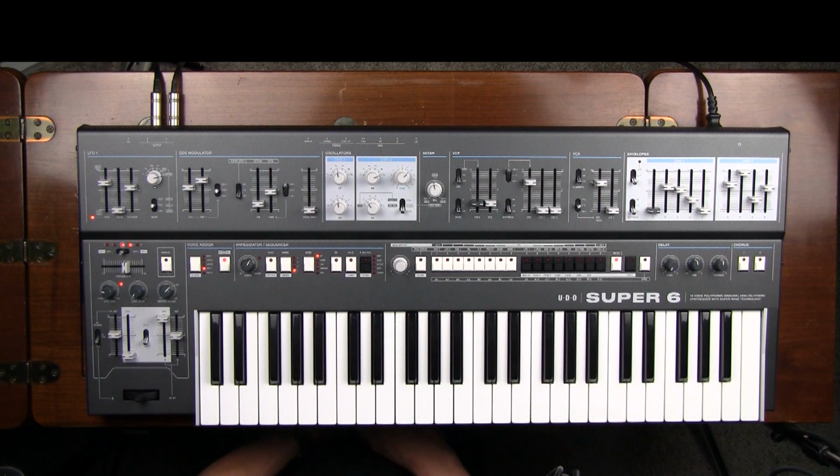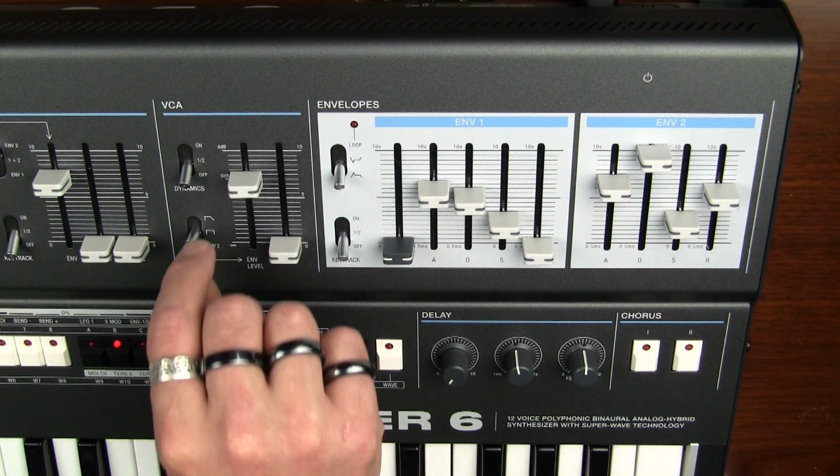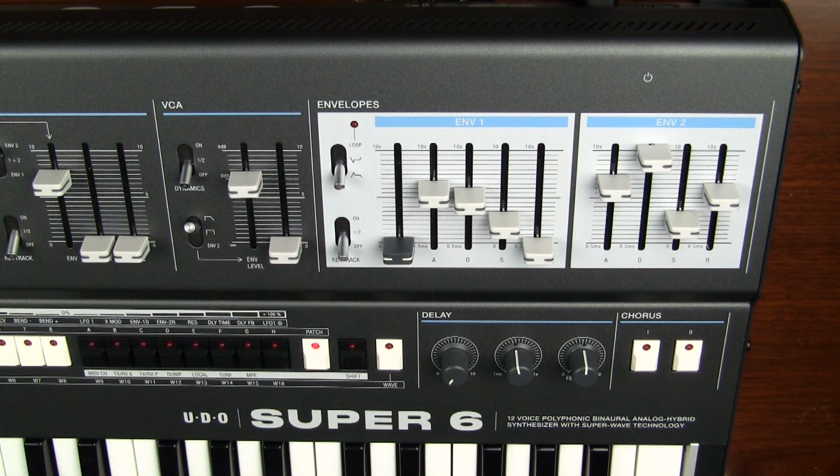However, the fine people at UDO have given you a third option, and that is the on-off with tail. So there is a release element to this on-off square wave shaped envelope.